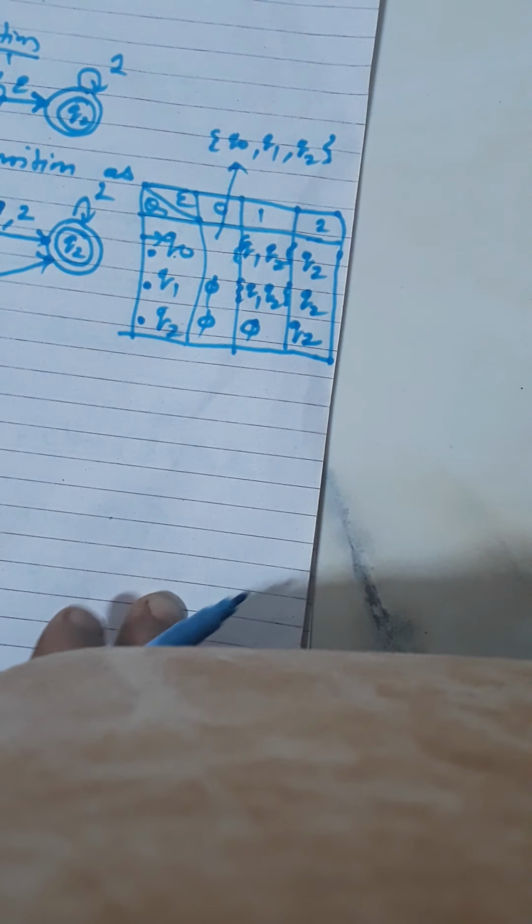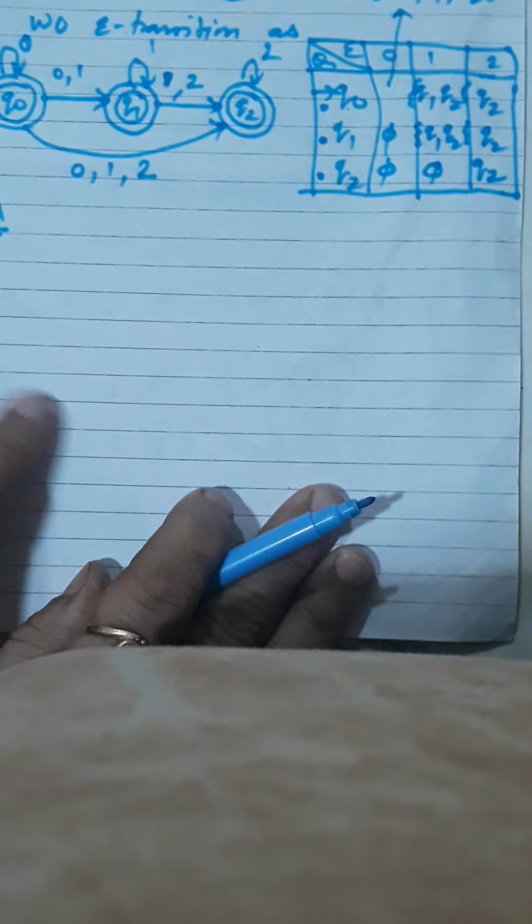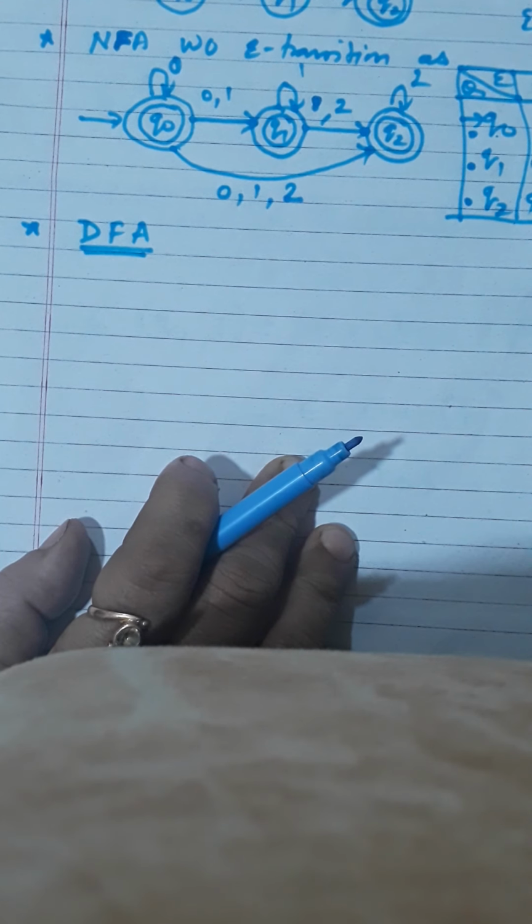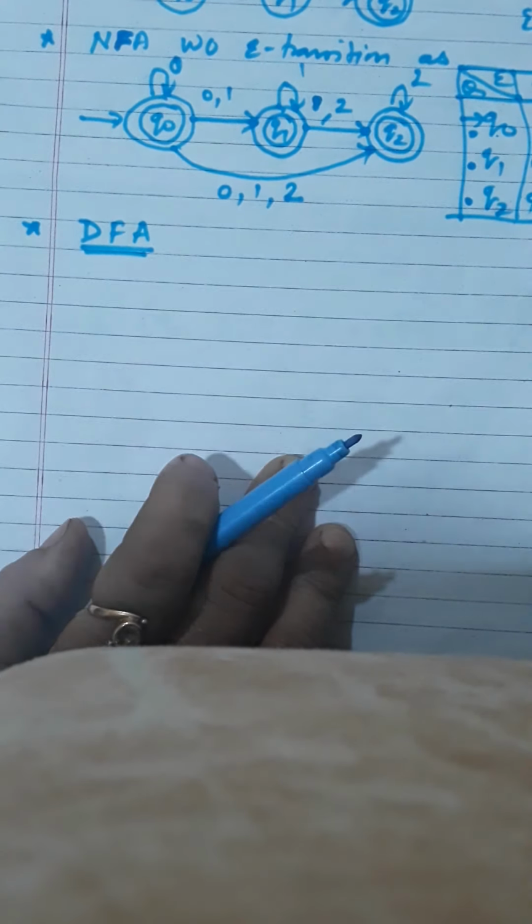So this was our NFA without epsilon transition, and we want the equivalent DFA. Recall the method.